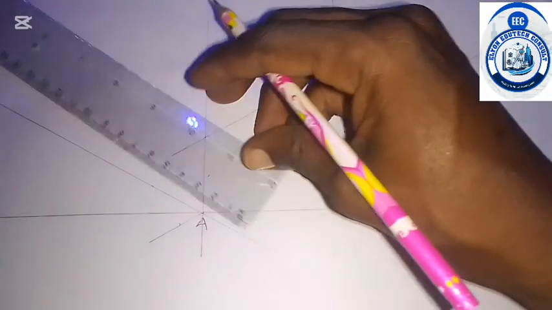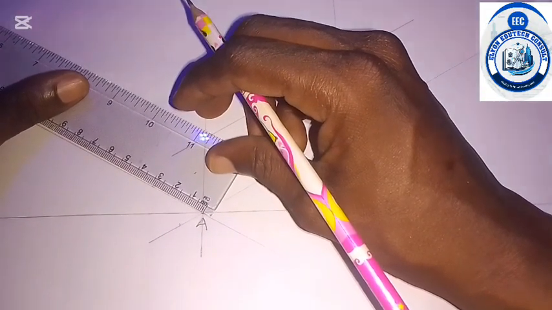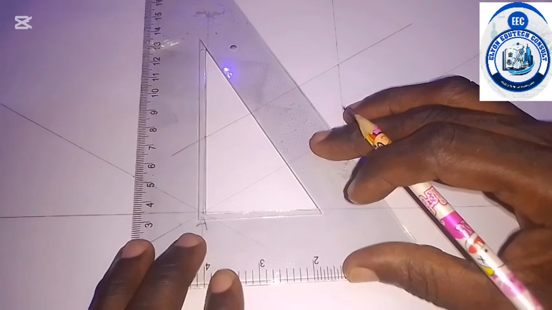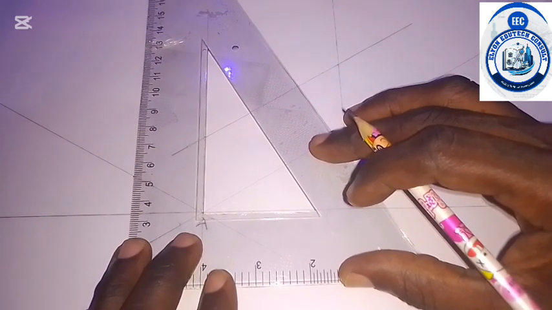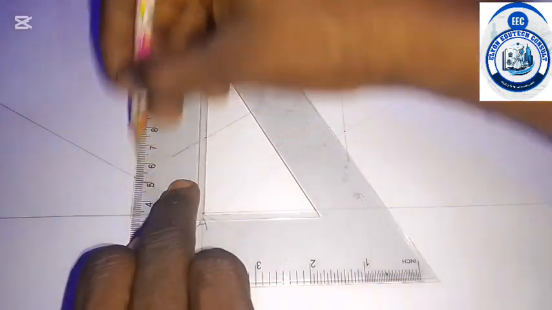This side also will be 40. Then I will draw a vertical line upward this way.